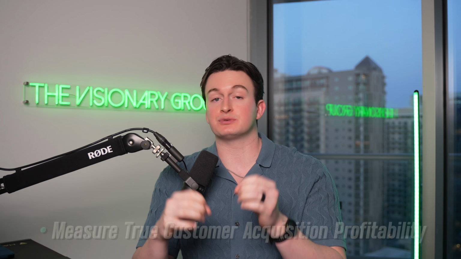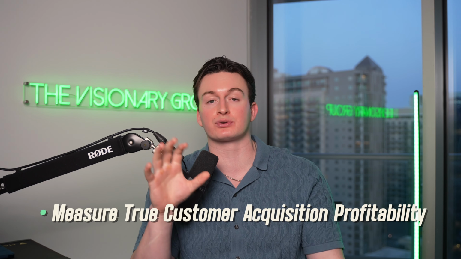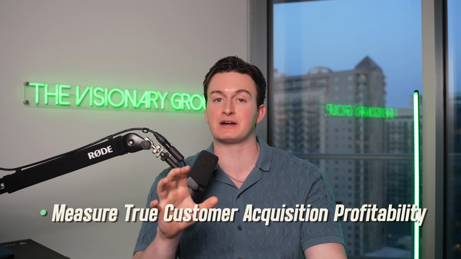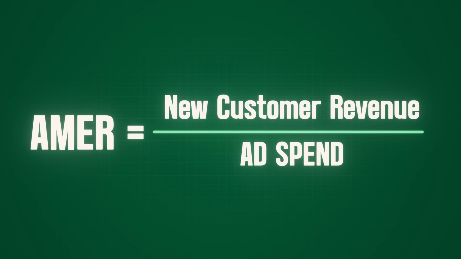And if you want to scale, you have to separate the two. You need a metric that tells you with 100% certainty if your ad spend is profitably acquiring new customers, and that metric is AMER. Here's how to calculate your AMER. You simply take new customer revenue divided by ad spend. And I'm going to show you exactly how to pull this in this video. That's literally it though. It's a pure unadulterated measure of your acquisition efficiency.